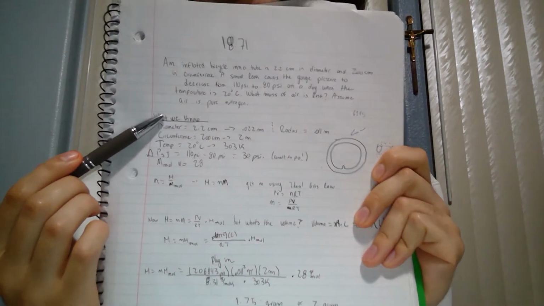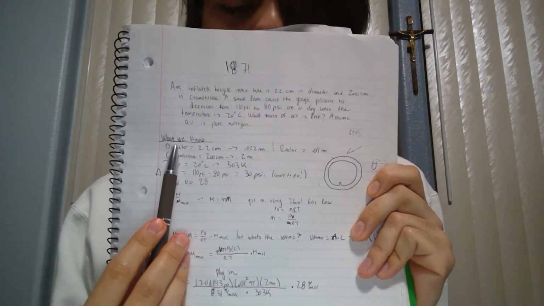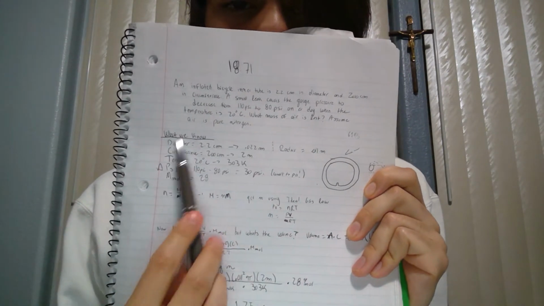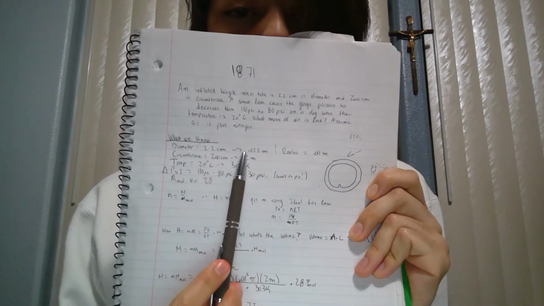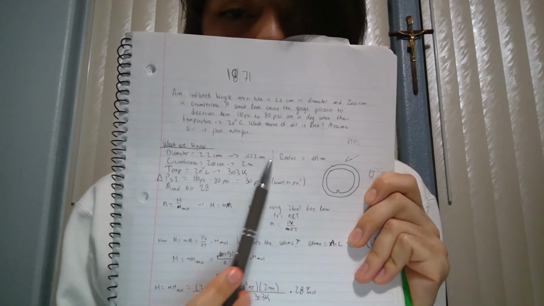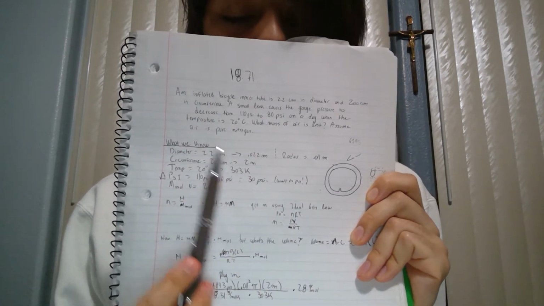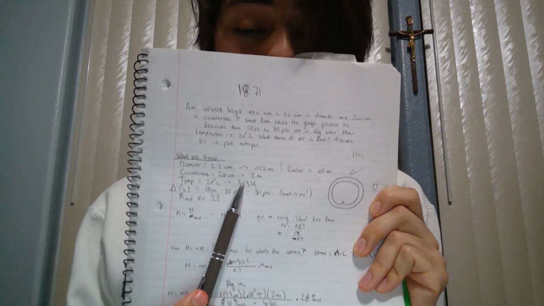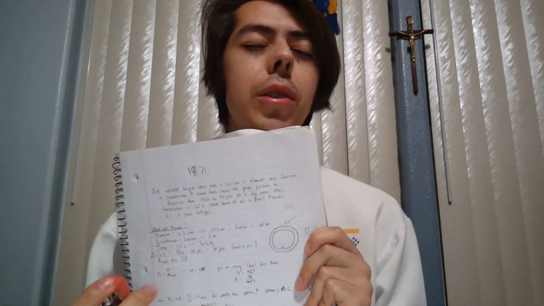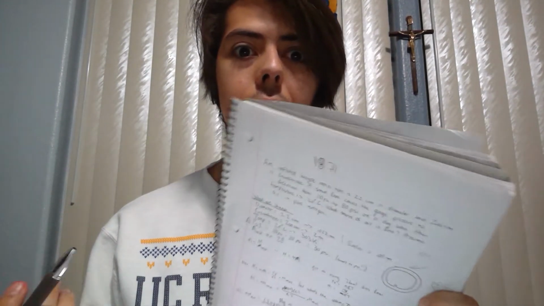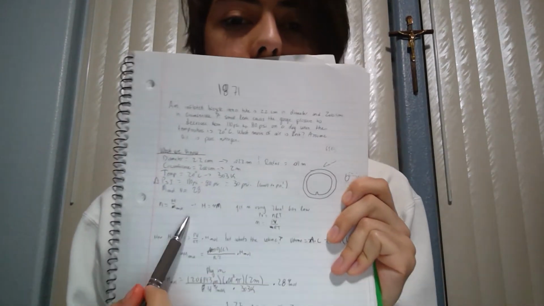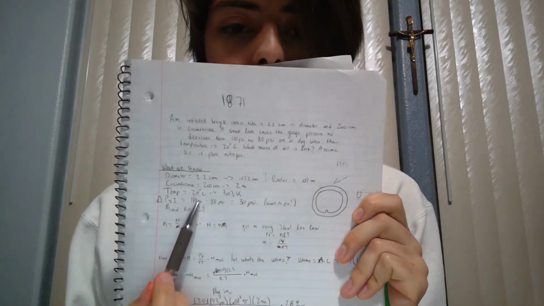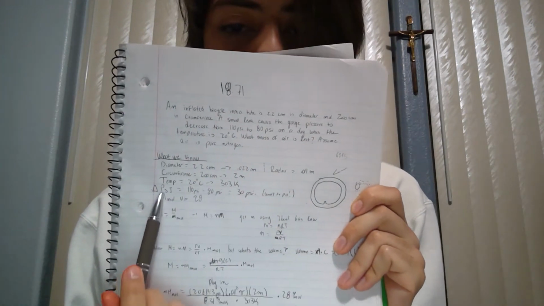So first, you're going to list out your variables, right? You're going to change everything to SI units. Diameter goes to meters, and radius we get from that too. Circumference is 200 centimeters, which is 2 meters. Temperature is 20 degrees Celsius. Change that to 293 Kelvin, because you just add 273 to it.